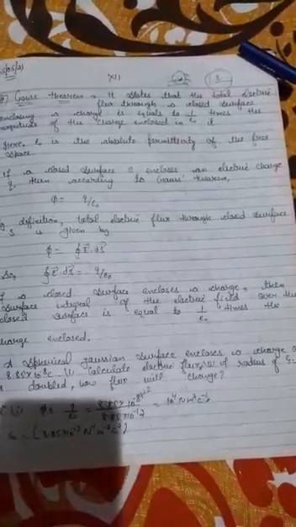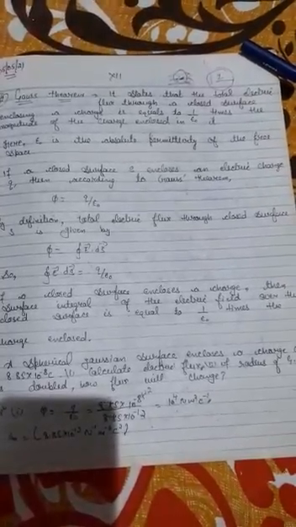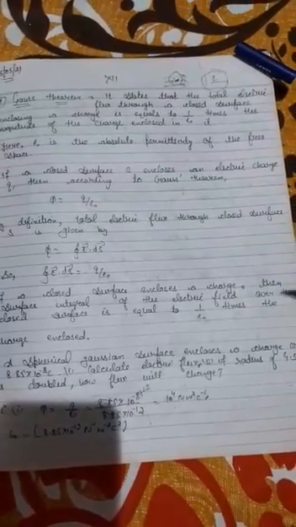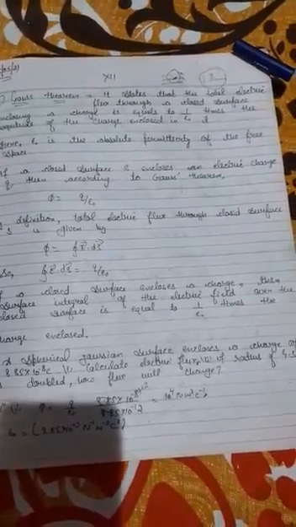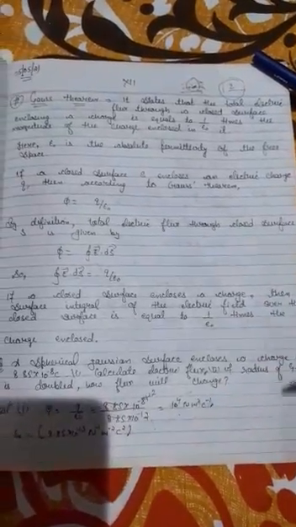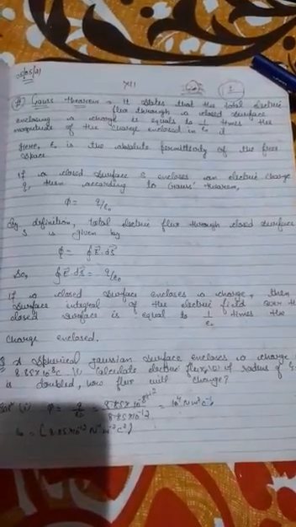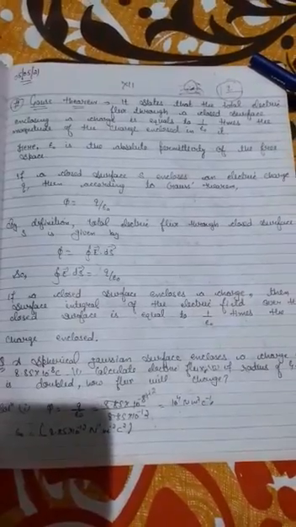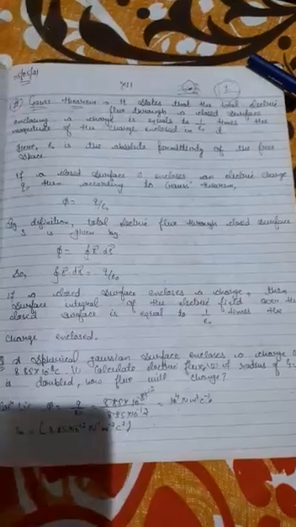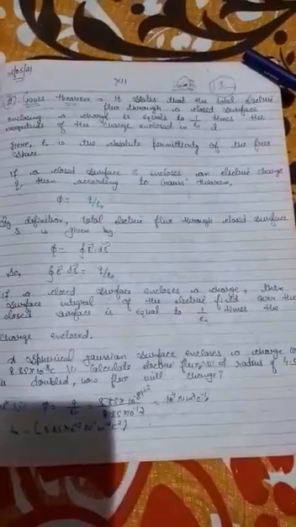As by the Gauss theorem, flux is dependent only upon the charge enclosed in it, and epsilon naught means how many electric field lines are passing through the surface. So the answer for the second question is there will be no effect on the electric flux if the radius of the surface is increased or decreased. It is totally dependent upon the charge or the number of electric field lines passing through the given surface.